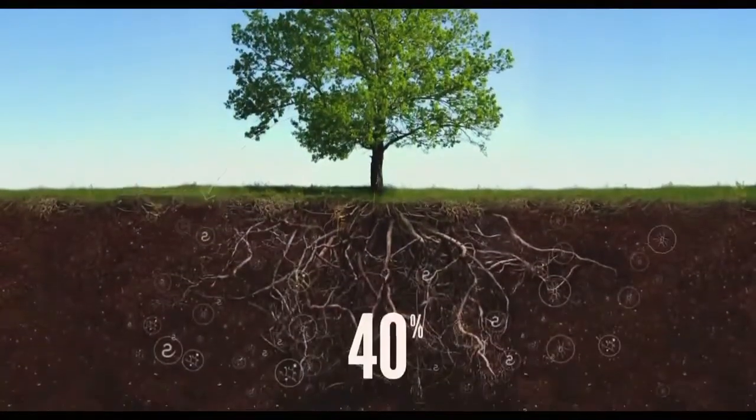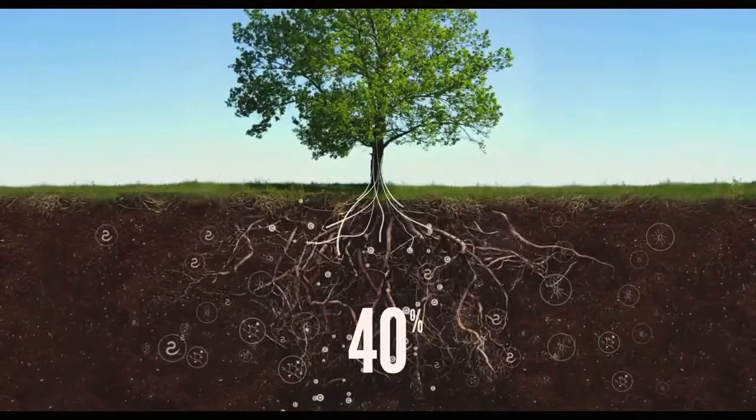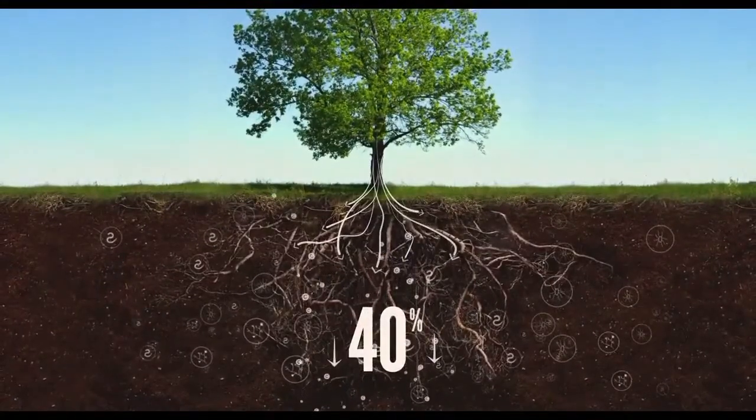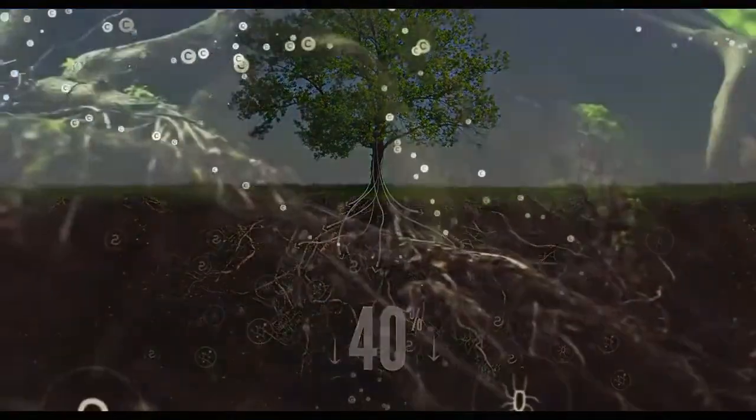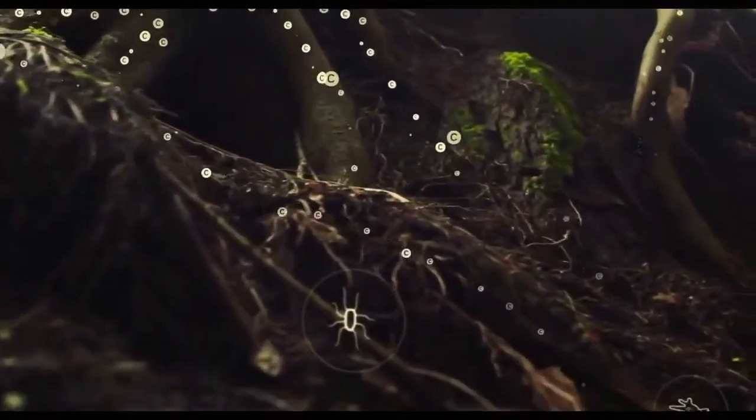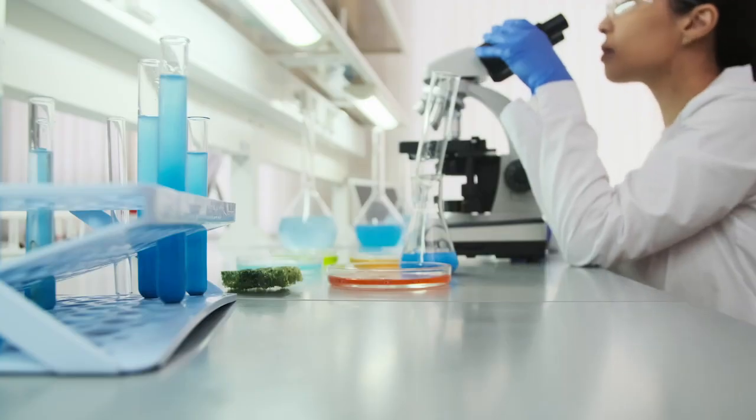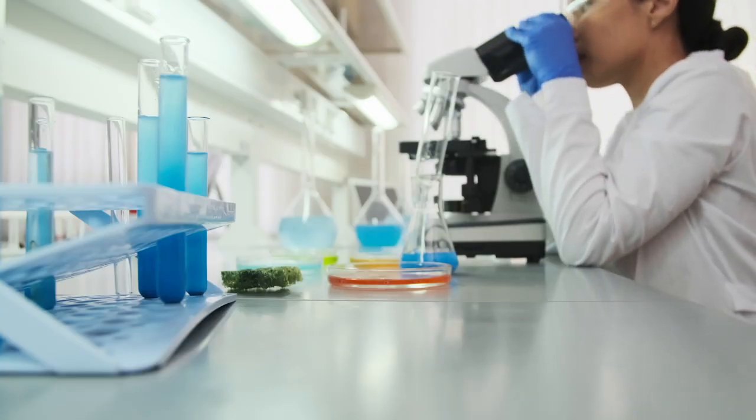Research led by Lawrence Berkeley National Laboratory and UC Berkeley has shown that the rate of global photosynthesis increased by 12% from 1982 to 2020.